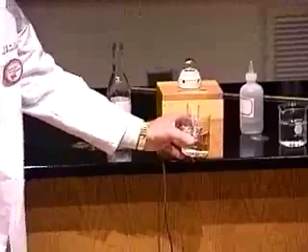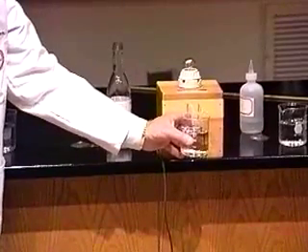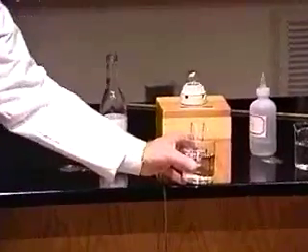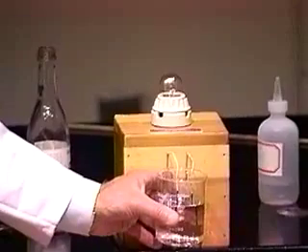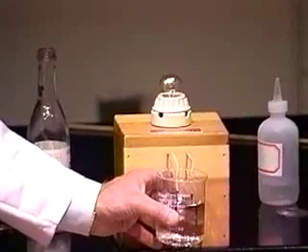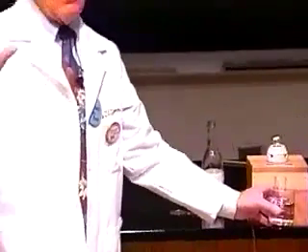And with about 10 times as much in there, you might be able to note that the filament of the light bulb is just barely glowing. Now what that means is that, yes, some of the acetic acid, some of the vinegar that we put in is ionizing, is going in as ions, but apparently most of it is going in as molecules.